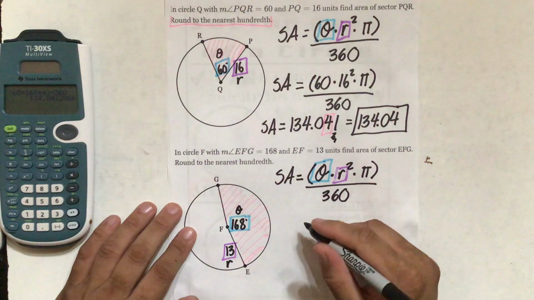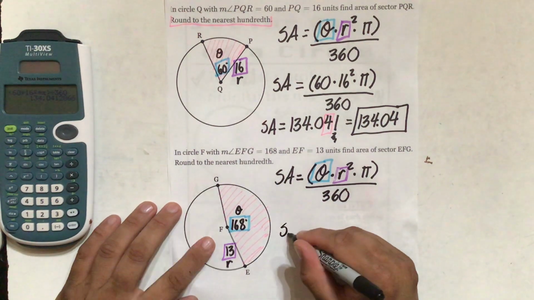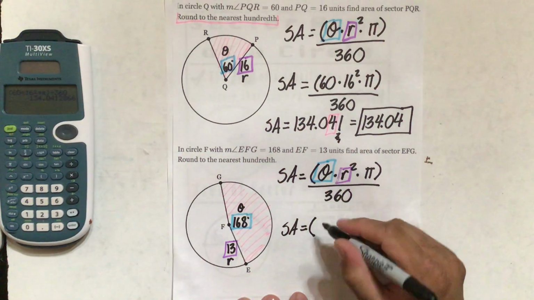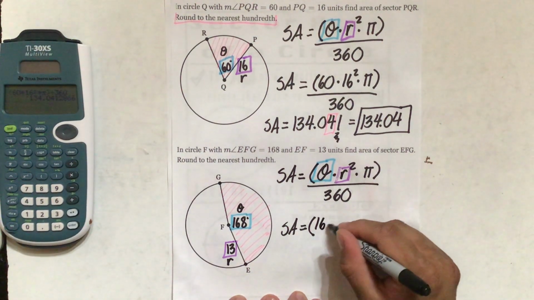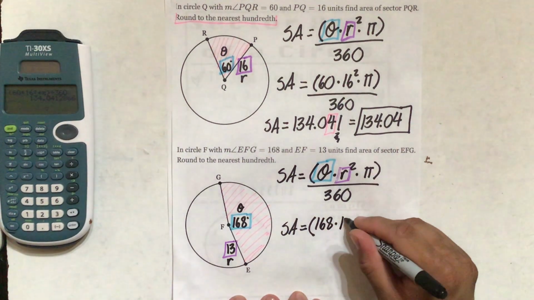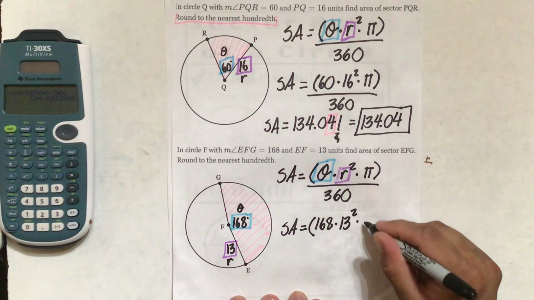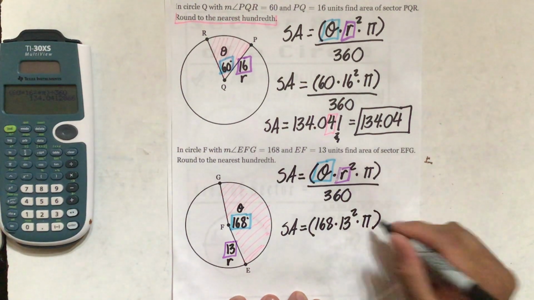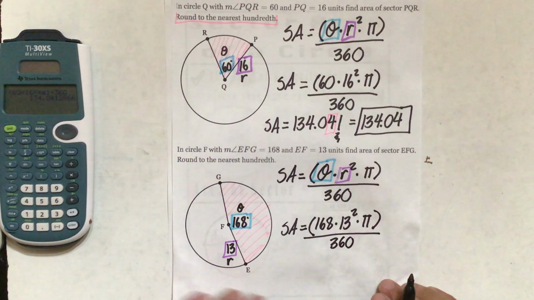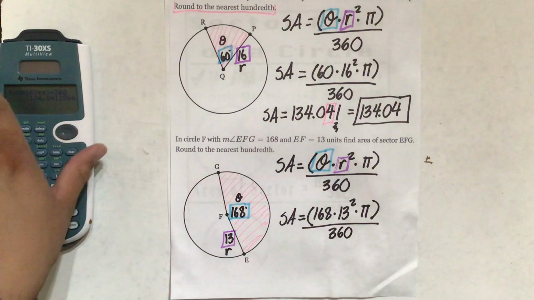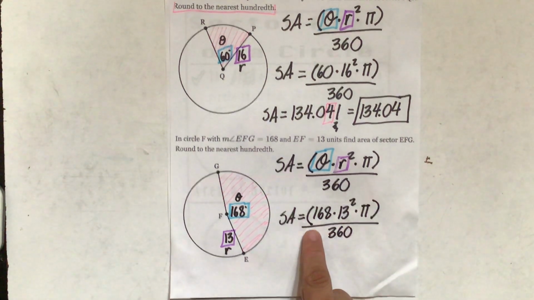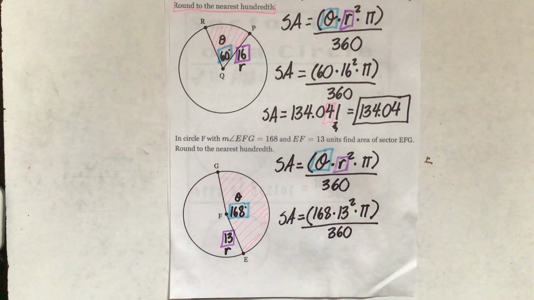And so I'm going to substitute. So SA is equal to theta, which is 168, in blue, times R squared, R is 13, so 13 squared, times pi, the whole thing divided by 360. So don't forget, when you are typing this into your calculator on Delta Math or on your own calculator, the parentheses.